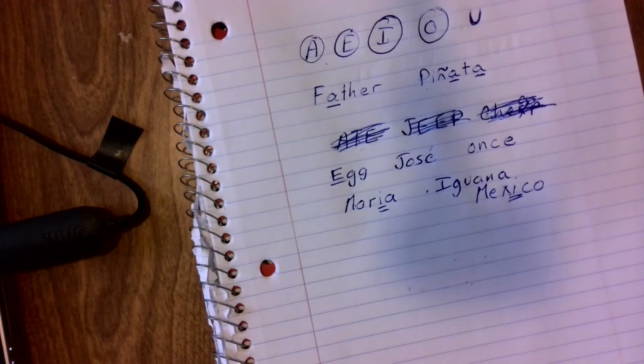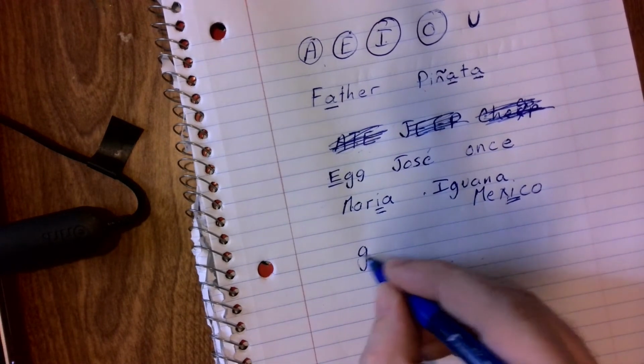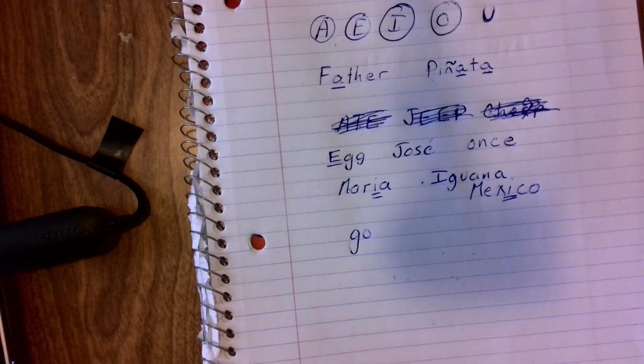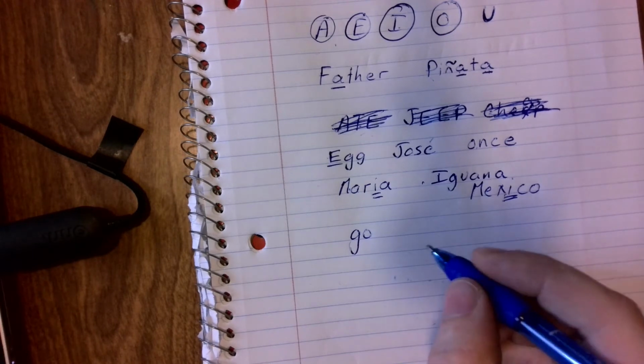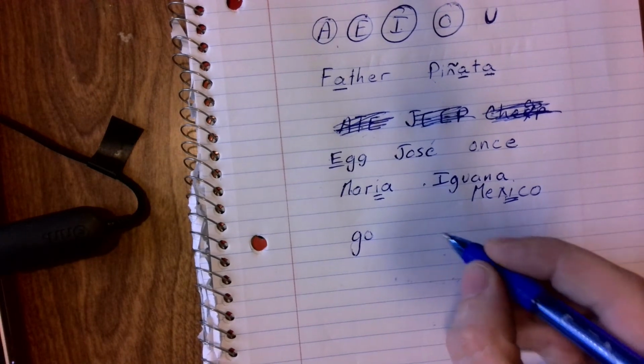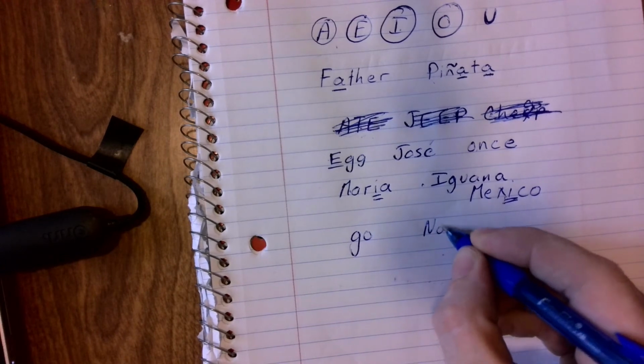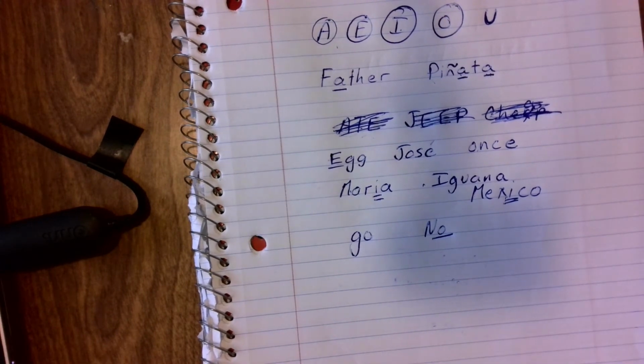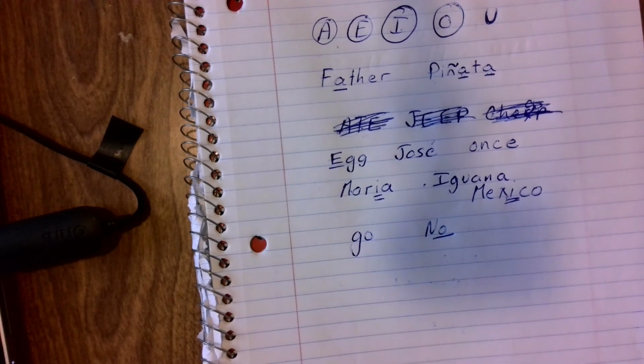O. The name of that letter is O. How do you say it? Go. Every time. Okay, so how do you say no in Spanish? No. It doesn't swing into that U sound like no. It's just no. Go. No. Right?